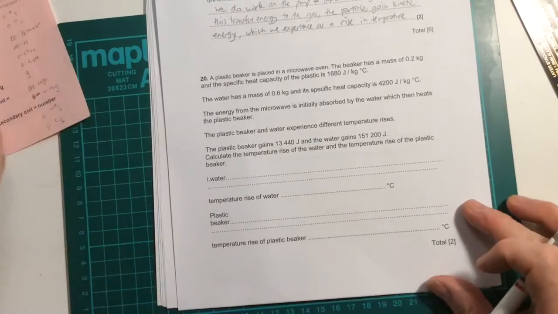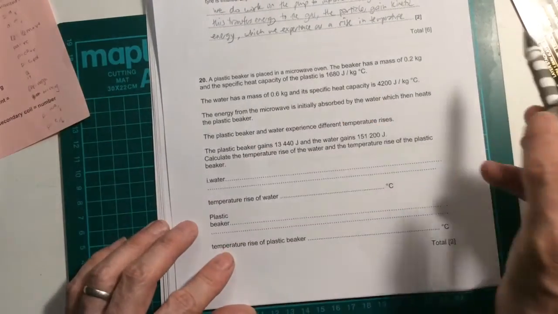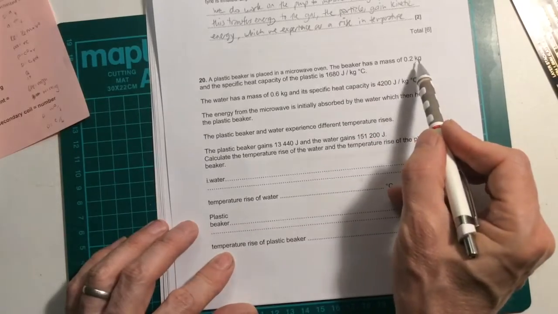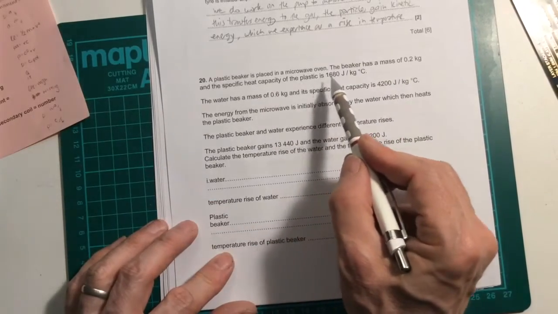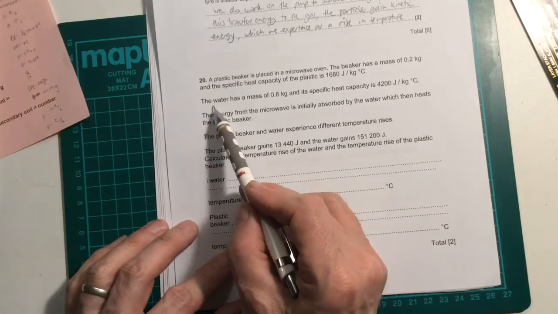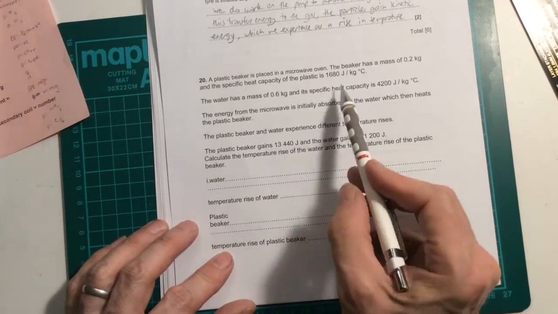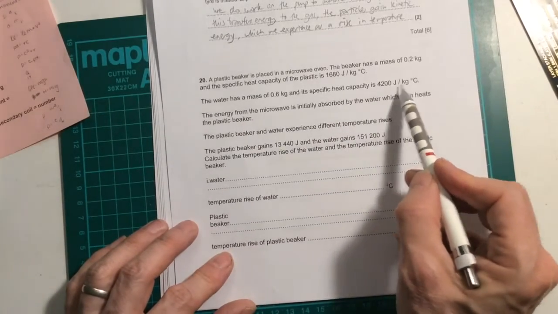Question 20. A plastic beaker is placed in a microwave oven. The beaker has a mass of 0.2 kilograms. The specific heat capacity of the plastic is this. The water has a mass of 0.6 kilograms and its specific heat capacity is that.